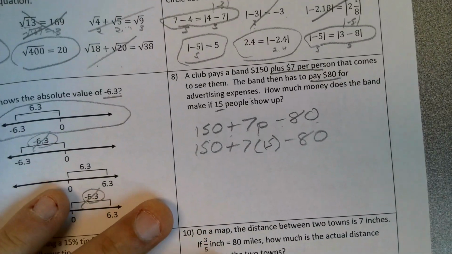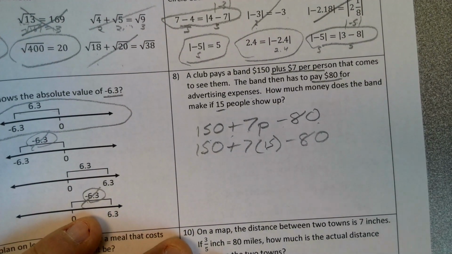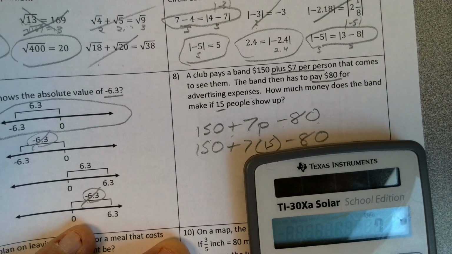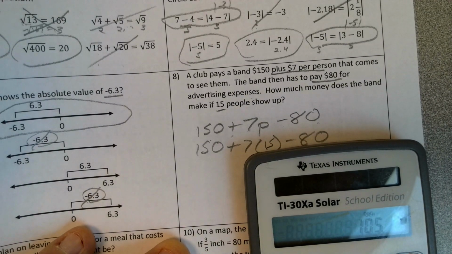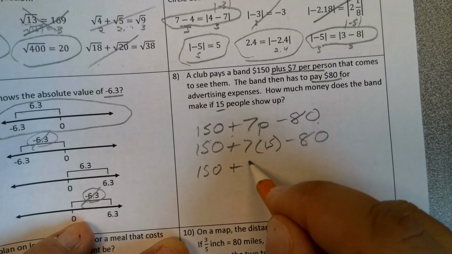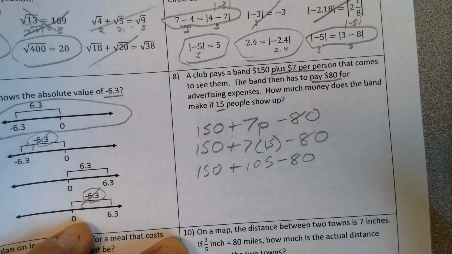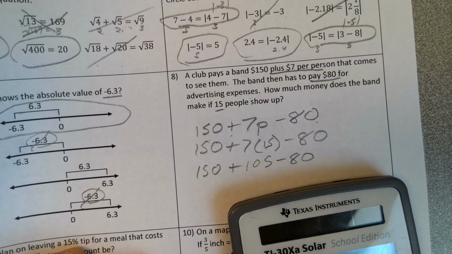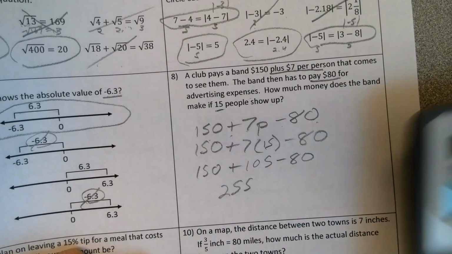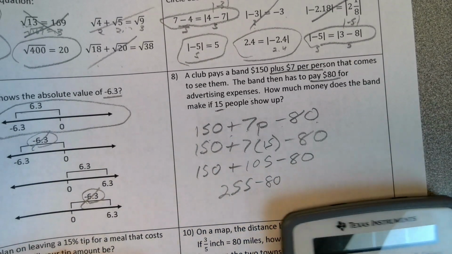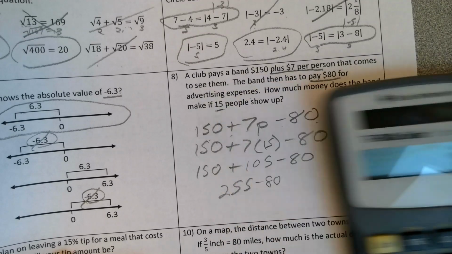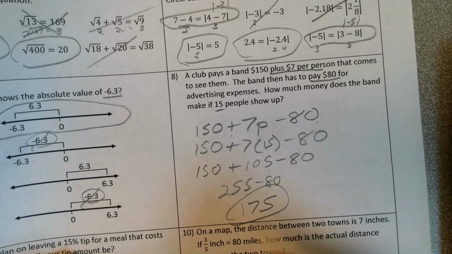So I'm going to go ahead and do 7 times 15. And I get 105. I'm going to double check that. 150 plus 105 minus 80. Then I'm going to go 150 plus 105, and I get 255. And then I take away that 80, minus 80, and I get 175. The band made 175 for that night.